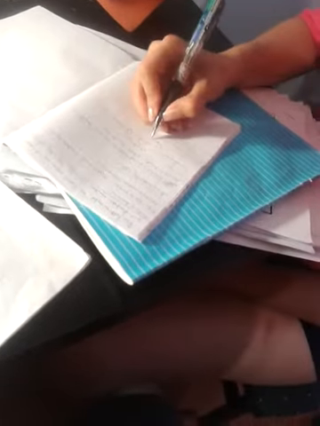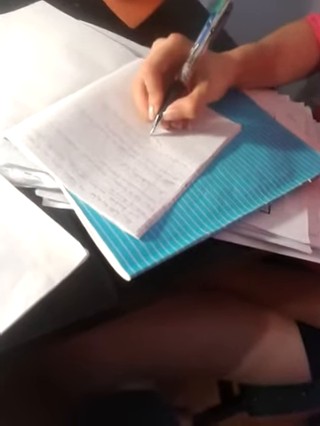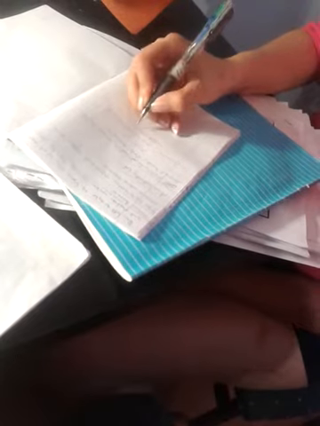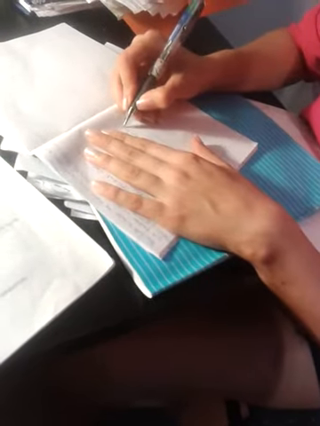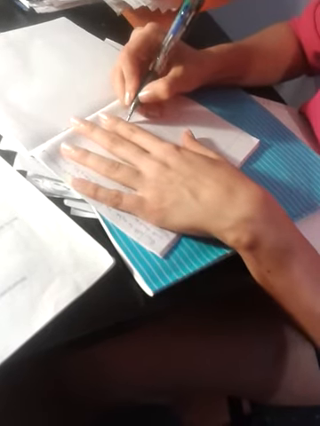Could you please tell me the London bond is between what? It's a temporary attraction. It's between two apolar molecules. Write it: between two apolar molecules, for example between two chlorine.